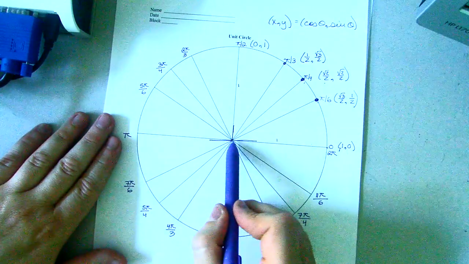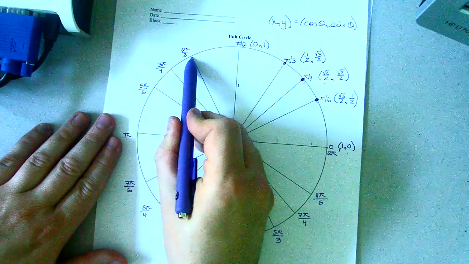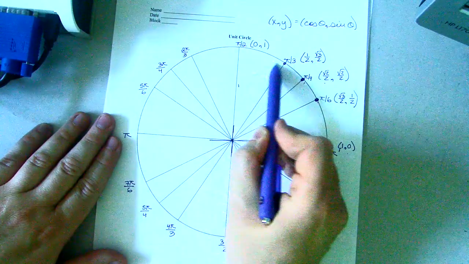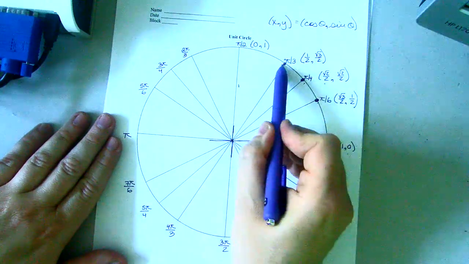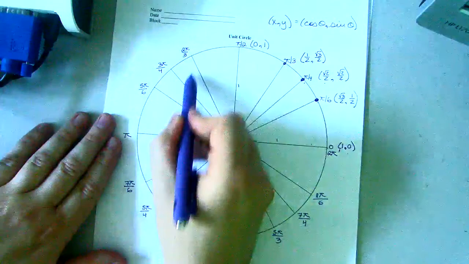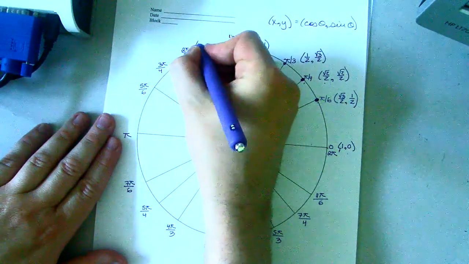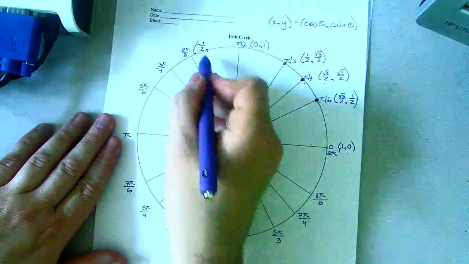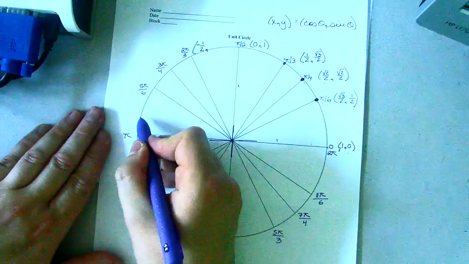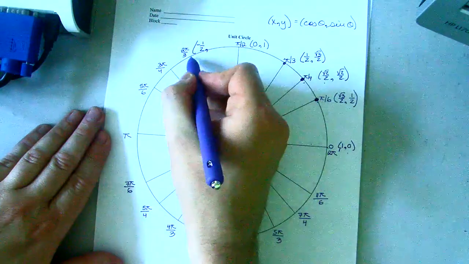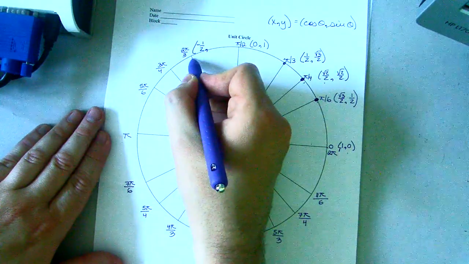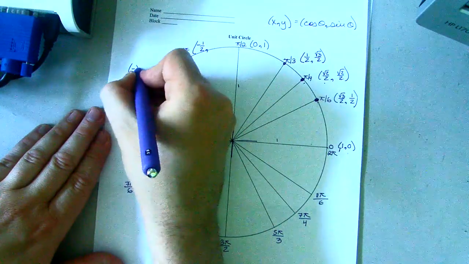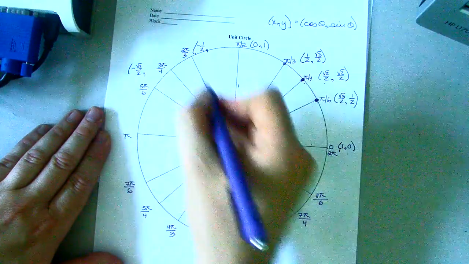Let's see. When we're at 2 pi over 3, I think horizontally I'm moving over the same amount that I moved horizontally to get to pi over 3. But because I have to move to the left to get to 2 pi over 3, I'm going to make it negative 1/2. Actually, everything in quadrant 2 will have a negative x coordinate. Moving negative 1/2 is the smallest movement that's not 0. The next one over here is moving a little bit more than that. That would be negative root 2 over 2 for an x coordinate.